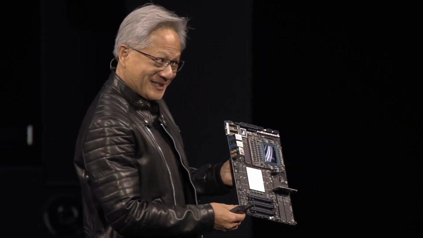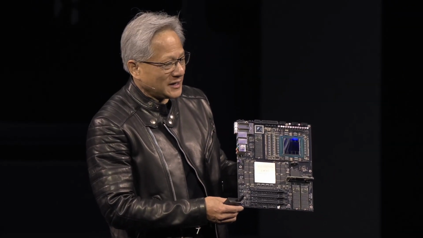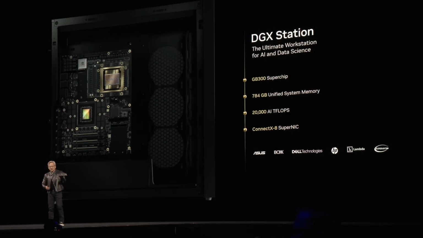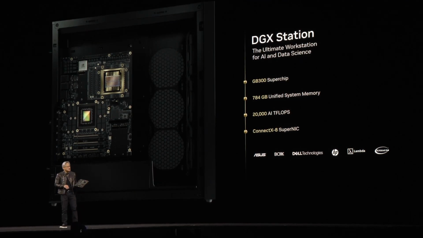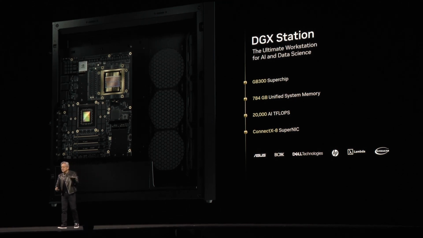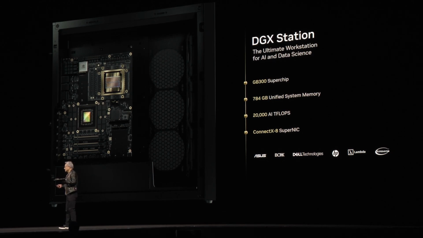This is what a PC should look like. 20 petaflops. Unbelievable, 72 CPU cores, chip-to-chip interface, HBM memory, and just in case, some PCI Express slots for your GeForce. Okay, so this is called DGX Station. DGX Spark and DGX Station are going to be available by all of the OEMs. HP, Dell, Lenovo, Asus. It's going to be manufactured for data scientists and researchers all over the world. This is the computer of the age of AI. This is what computers should look like. And this is what computers will run in the future.